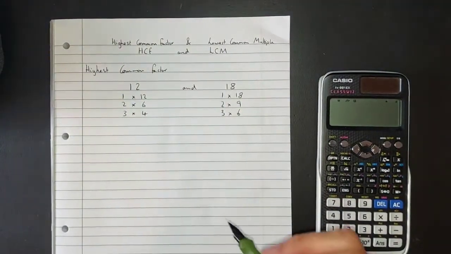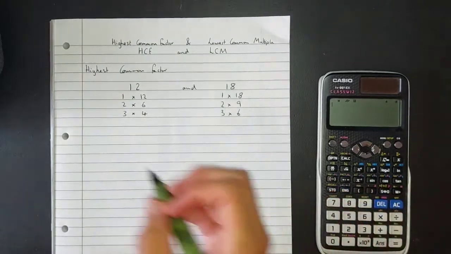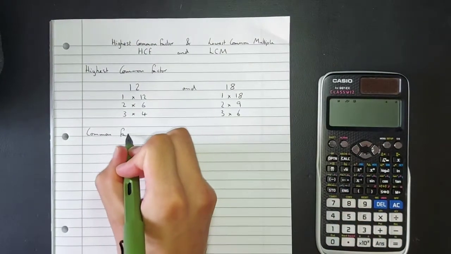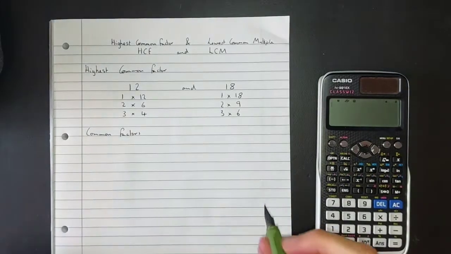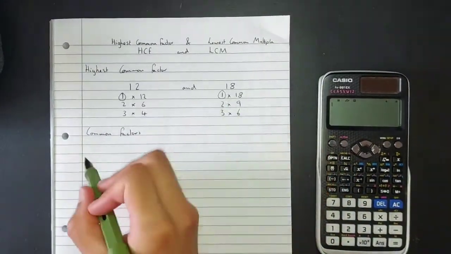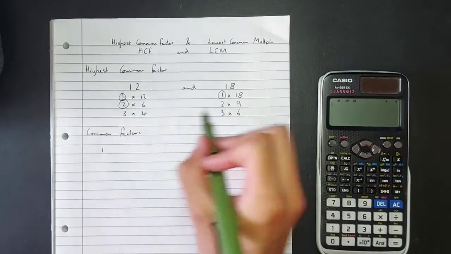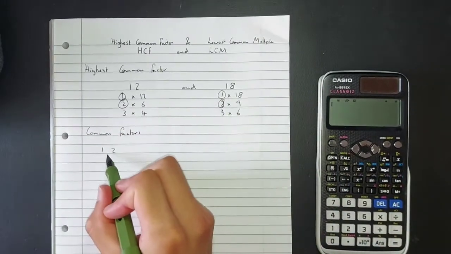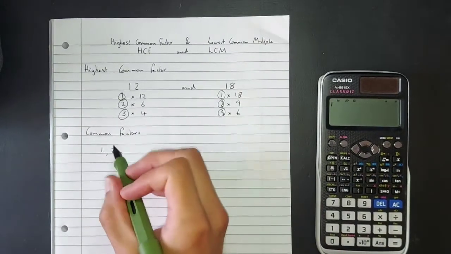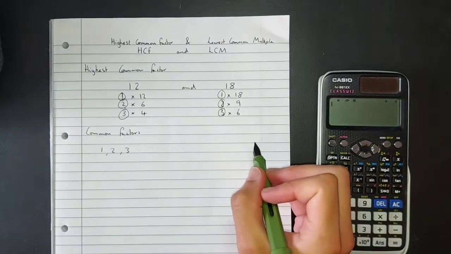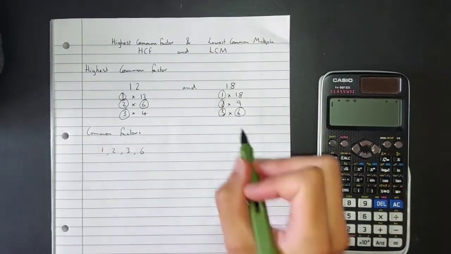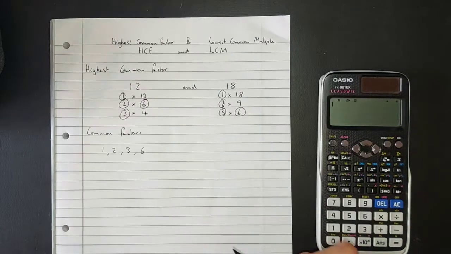So, first of all, let's just list all the factors they have in common. Okay, so the common factors of 12 and 18, well, they've both got a 1. They've both got a 2. They've both got a 3. And they both have a 6. Okay, and that's it. Okay, so they're all the factors they have in common.